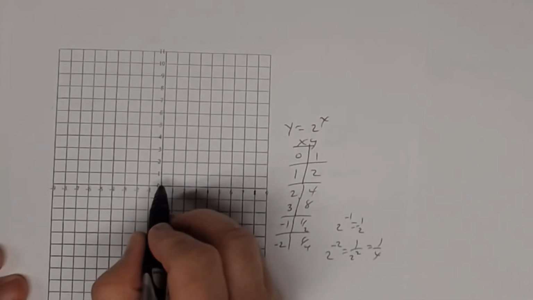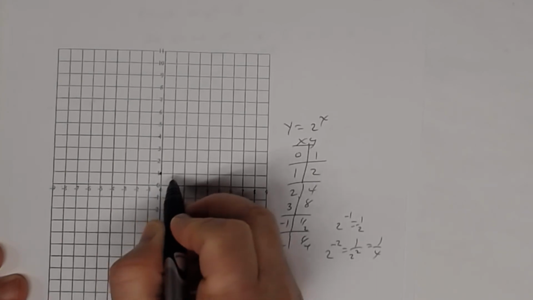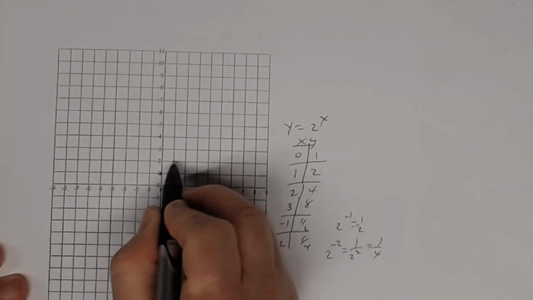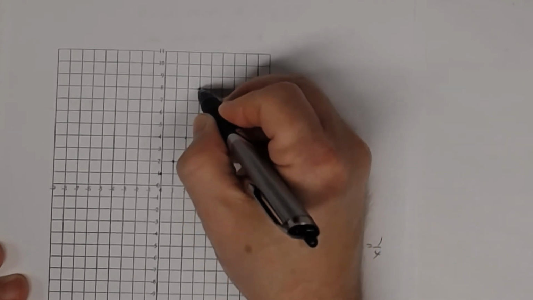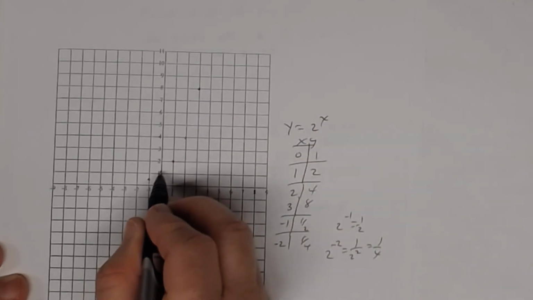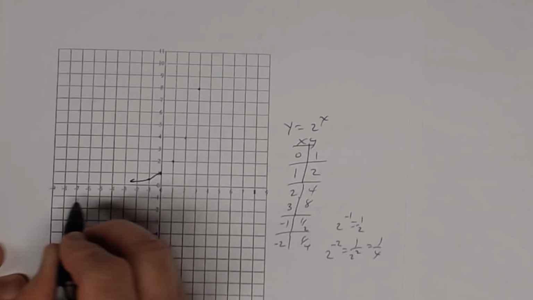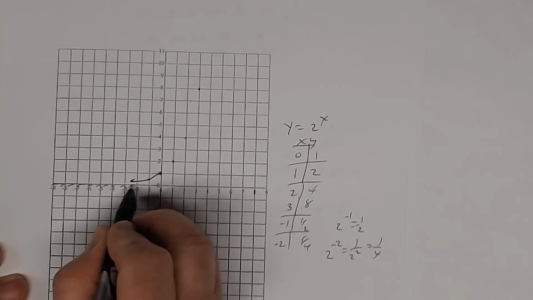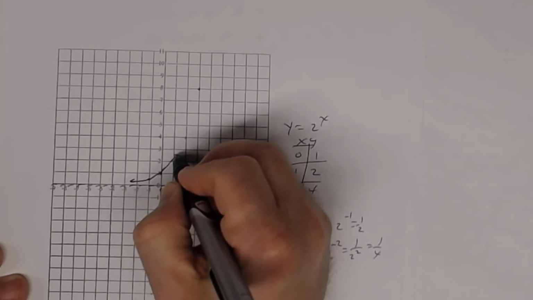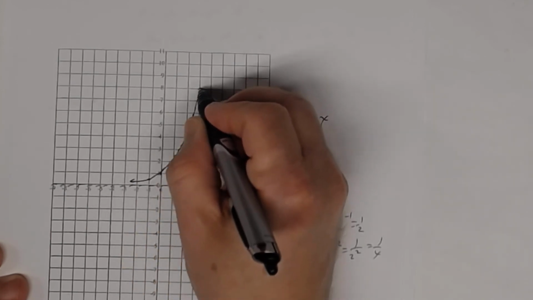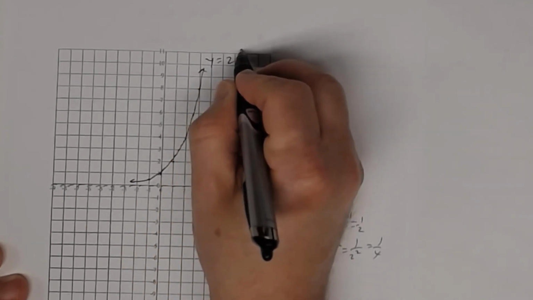So what I have is this. I have 0, 1; 1, 2; 2, 4; 3, 8; and over here, negative 1, 1/2, and so on. So it looks like this. And here's your horizontal asymptote. Notice the dotted line, which is the x-axis. And you get something that looks like this. Okay, so that's y equals 2 to the x.